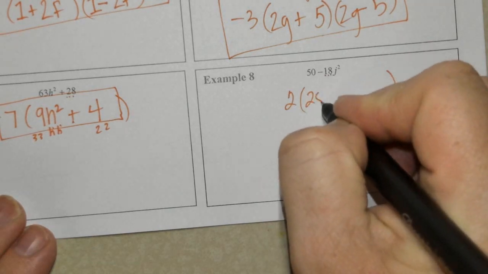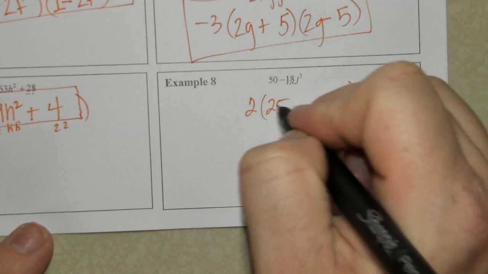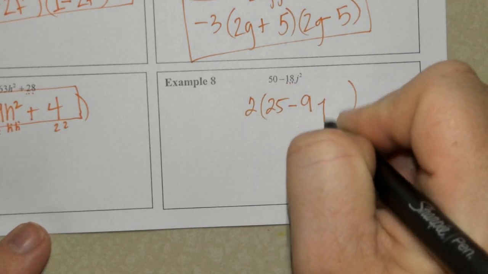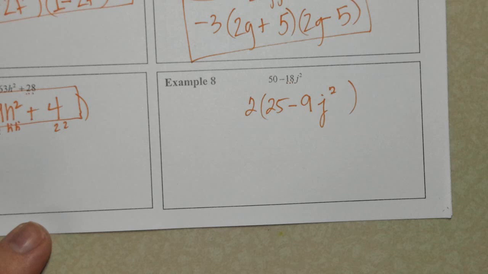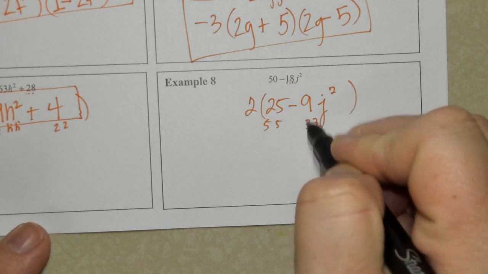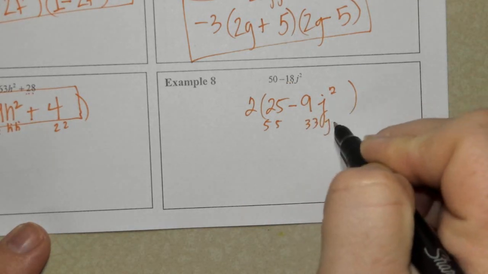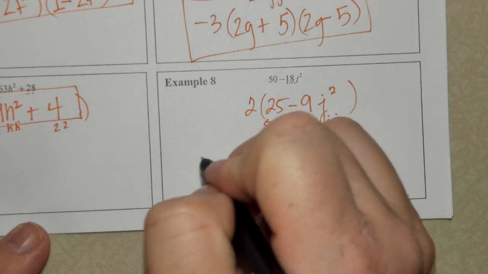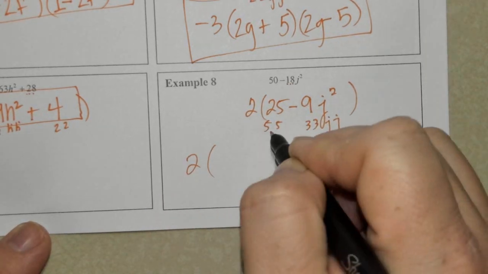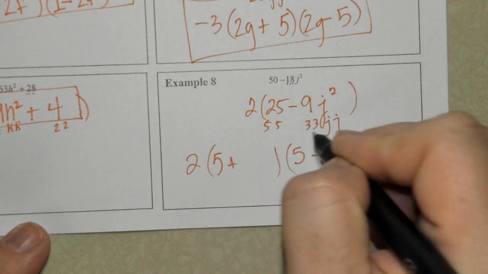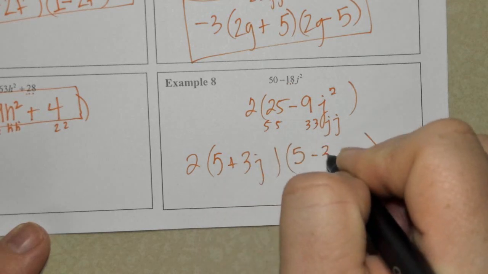2 times 25 is 50. Bring down the subtraction sign. 2 times 9 is 18. Bring down the j squared. Can I move forward? Okay, I know 5 times 5 is 25 and 3 times 3 is 9. I know this 2 breaks into j, and I have subtraction, so I can go on. 5's come from the front, they remain in the front. 3 j's come from the back, they remain in back.